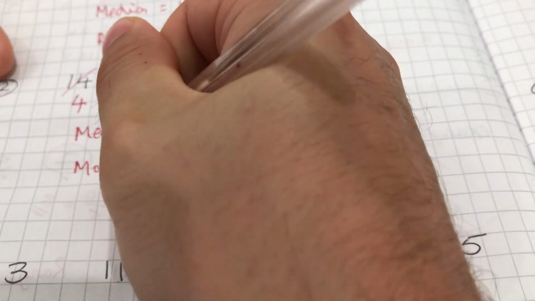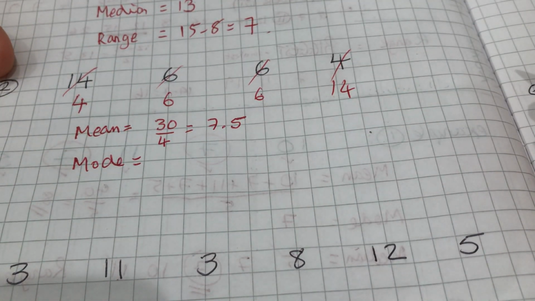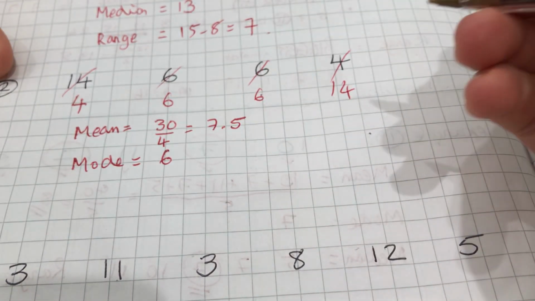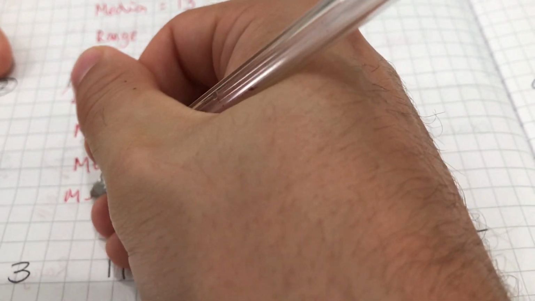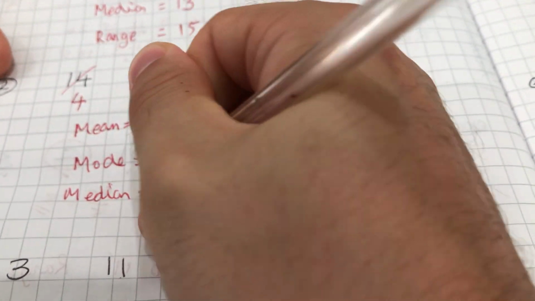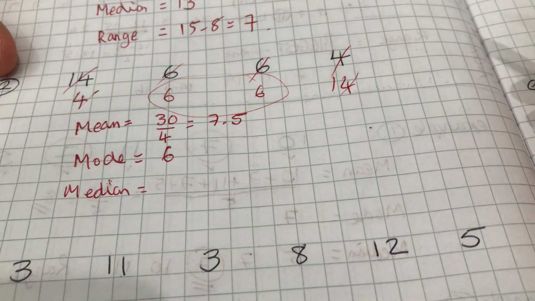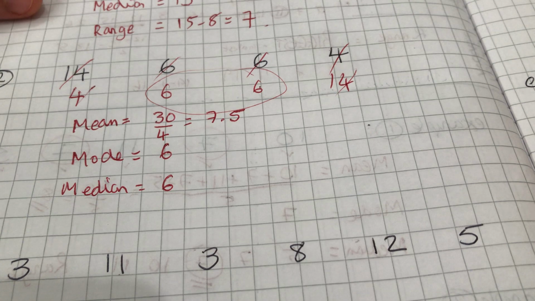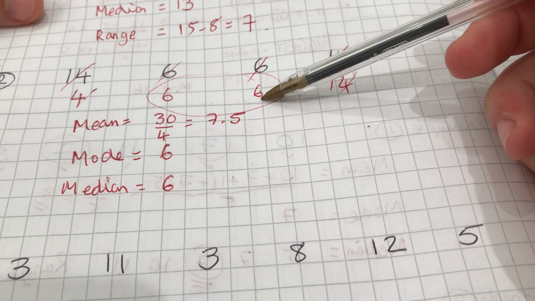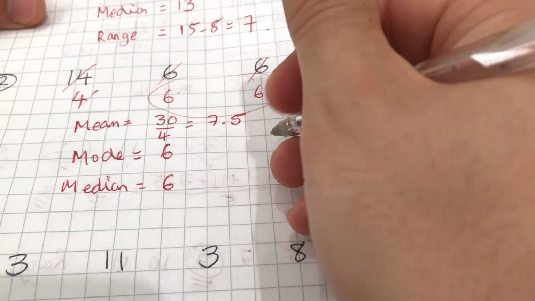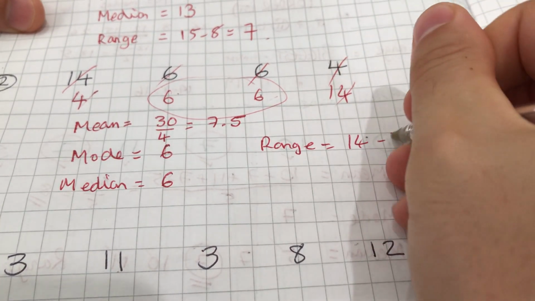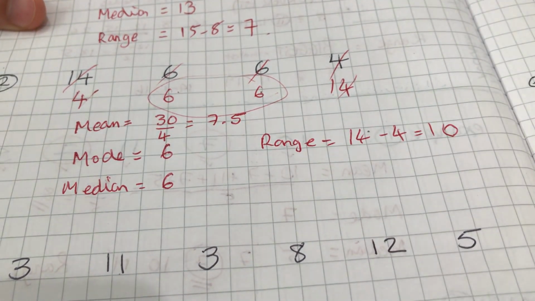Mode. The mode is going to be the most popular, so there's 2 6s, so that's 6. The median in this case is the middle of the 2 6s. Now, what's in the middle of 6 and 6? Well, it's just 6. If you're not sure about that, just add them together. 6 plus 6, 12. Half it, 6. And then the range is 14, take 4, biggest take smallest, which is 10.